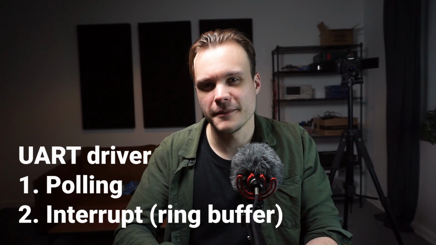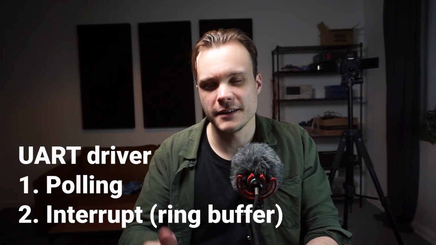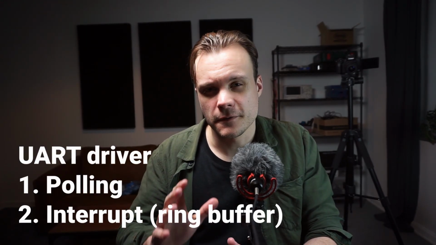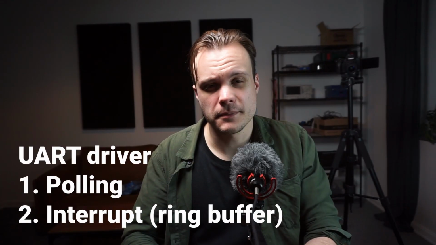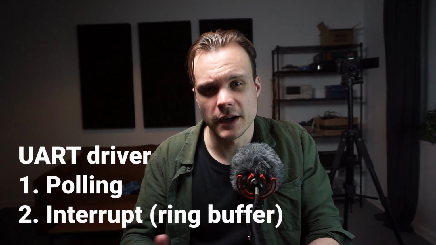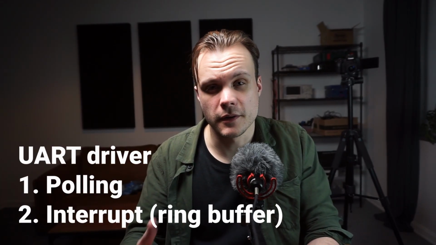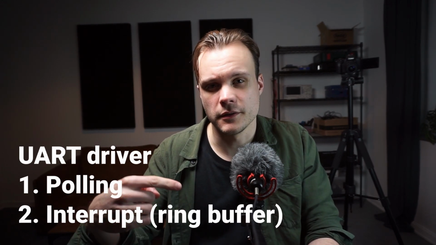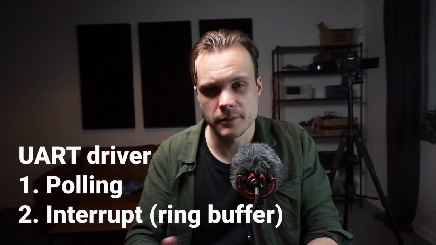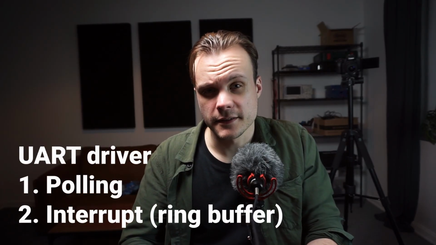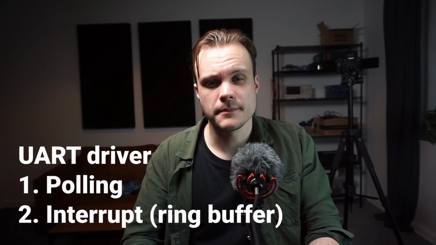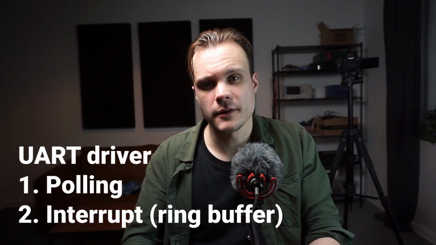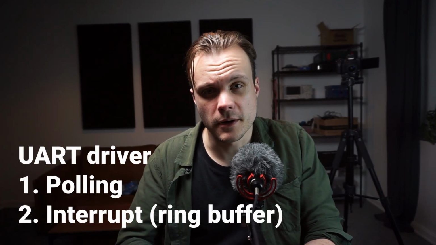Further on in this video I'm going to divide the UART driver implementation into two stages. So first of all, I'm going to implement a simple driver that's going to rely on polling. So it's simply going to write a byte to a register and then poll a register to wait until the byte has been written. And then in the second stage, I'm going to make this more efficient by making it interrupt driven and implement a simple ring buffer.